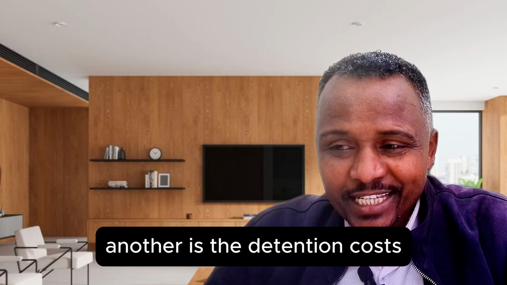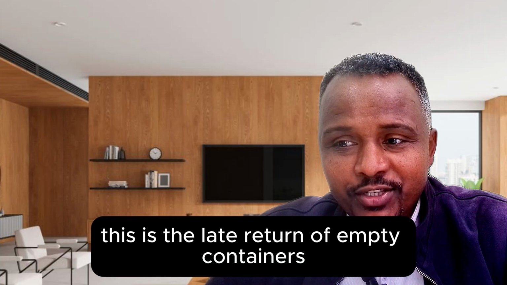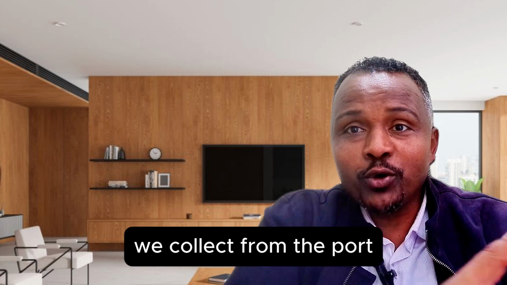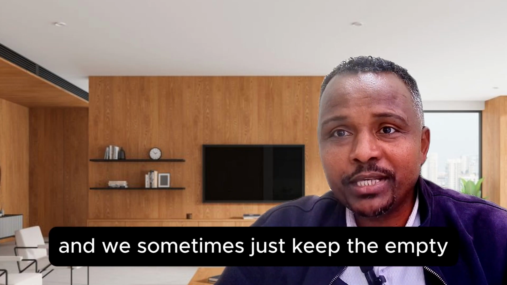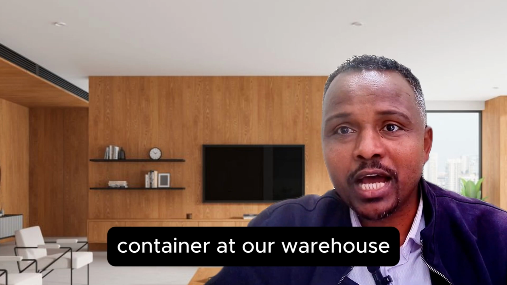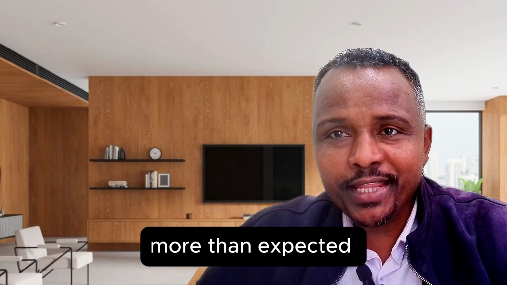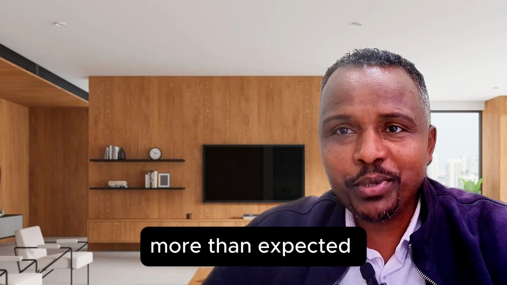Another is the detention cost. This is for the late return of empty containers. We collect from the port and we sometimes keep the empty container at our warehouse more than expected, and in that case the shipping company also charges a detention charge.